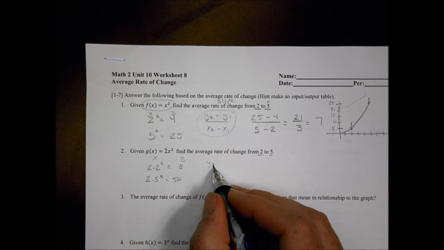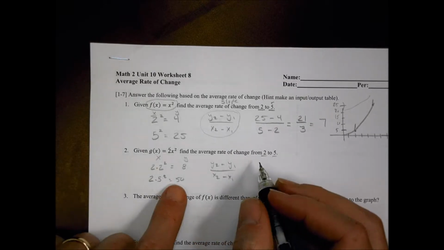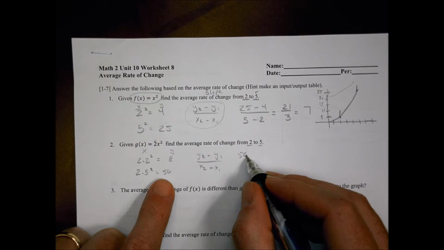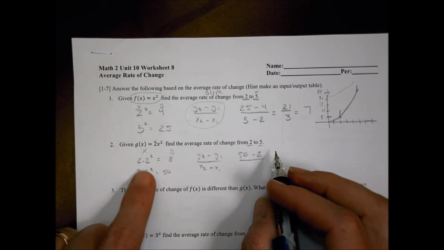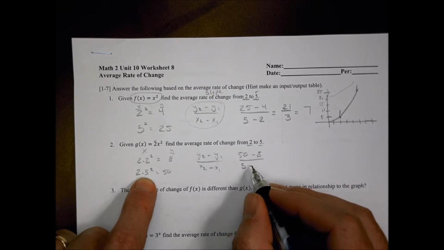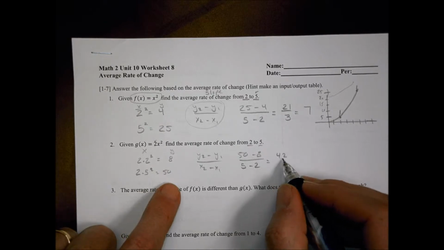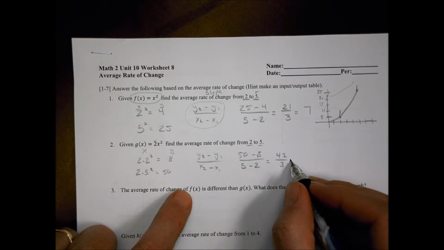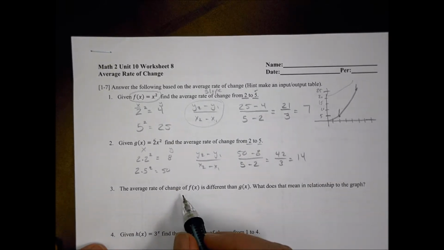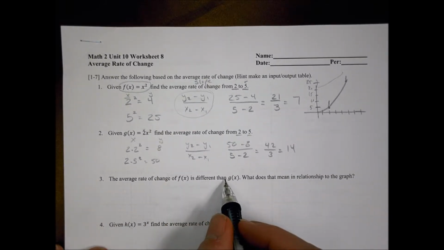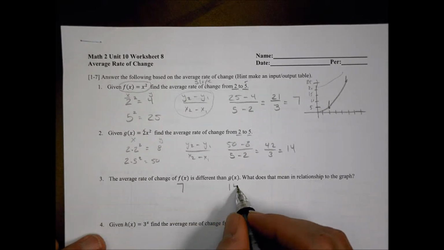So again, my y2 minus my y1 over my x2 minus my x1. My y2 is 50 minus my y1, which is 8, divided by my x2, which is 5, minus my x1, which is 2. So 50 minus 8 is 42, 5 minus 2 is 3, and that can be reduced down to 14. So the average rate of change of f of x is different than g of x, right? For f of x, the average rate of change is 7, and this one is 14.